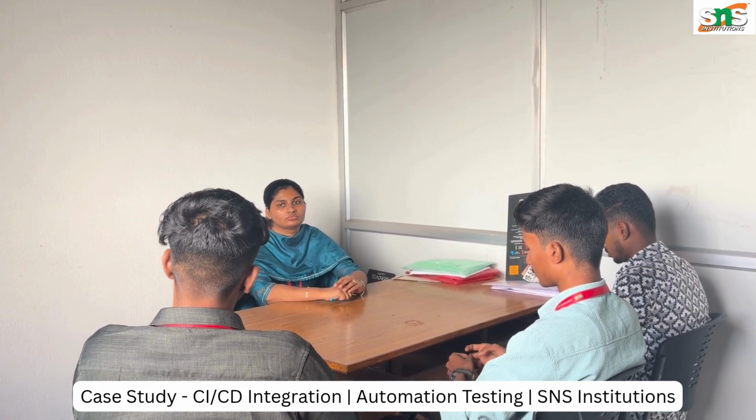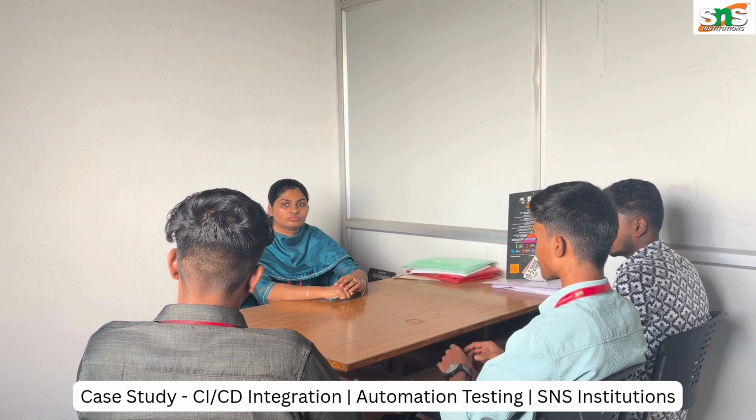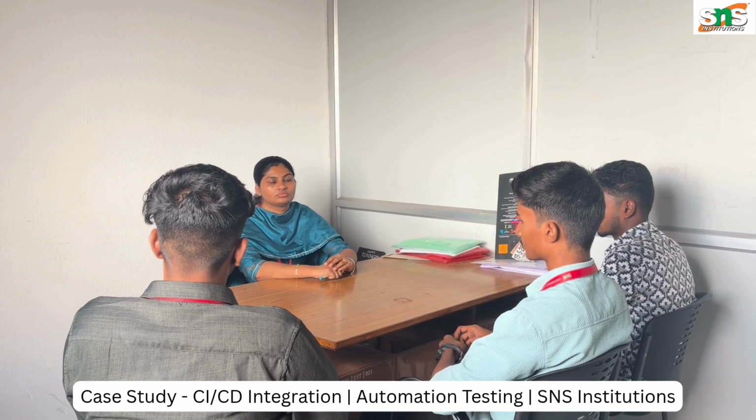So the proposed solution is, after analyzing the problem statement, the company decided to implement a continuous integration and continuous delivery pipeline using Jenkins. The objective was to automate the execution of test cases whenever a developer commits new code.